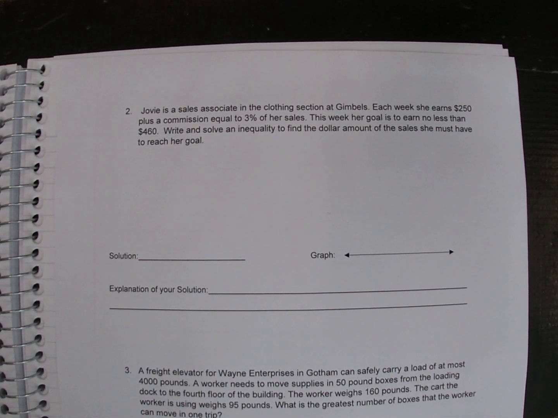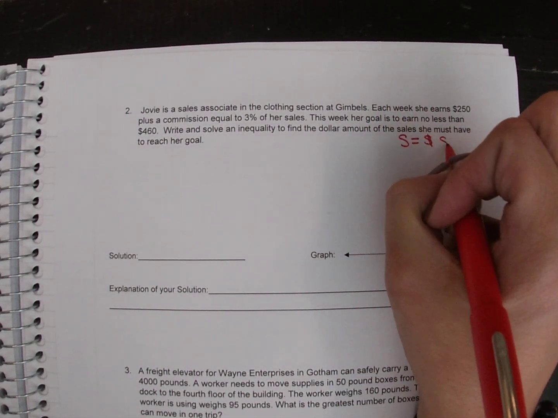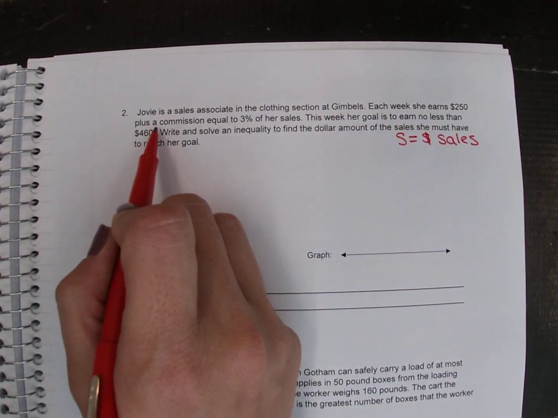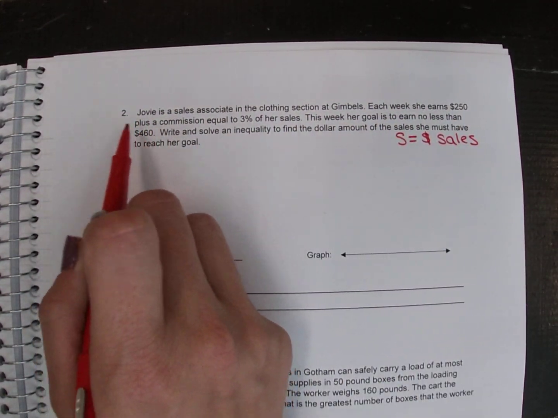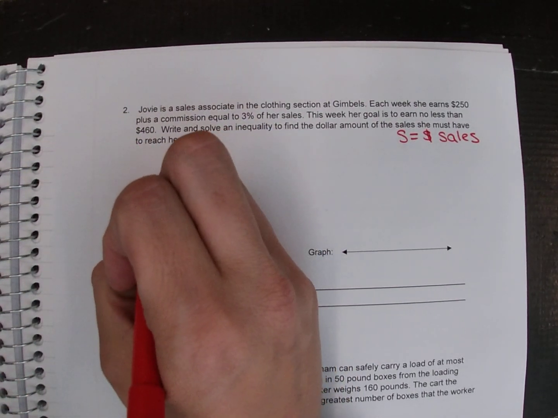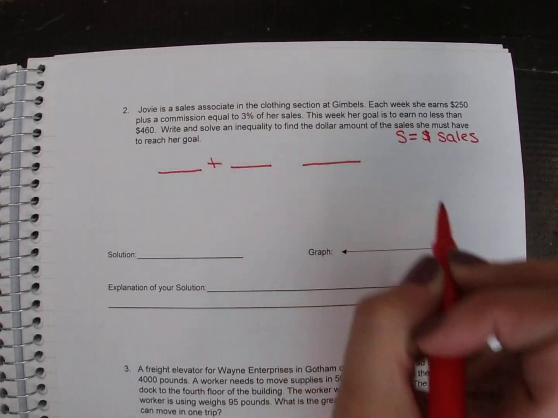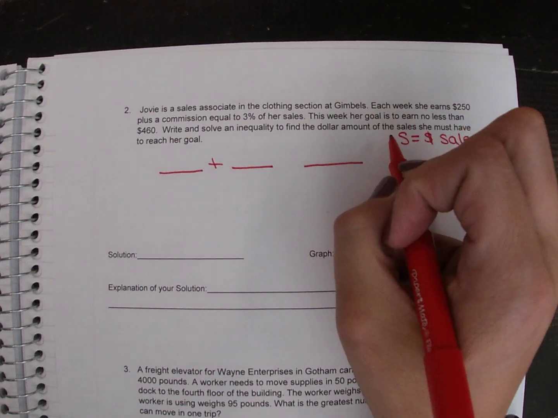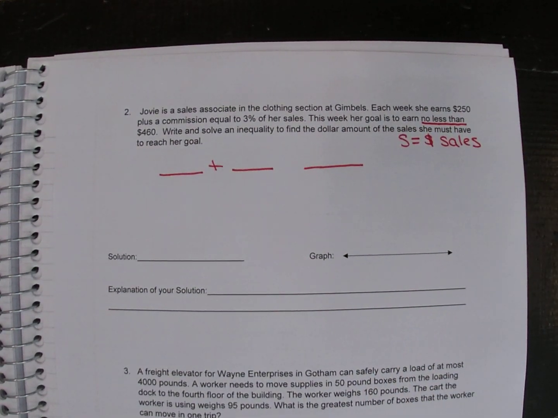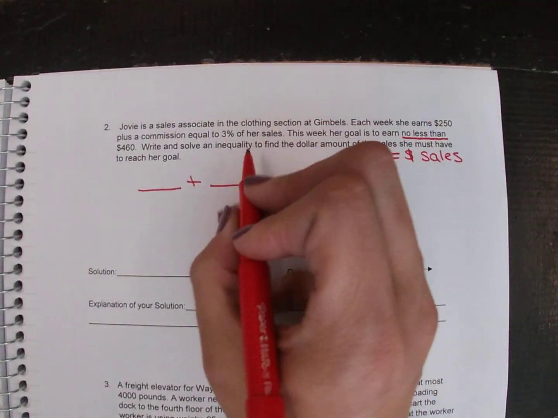So we know that we're looking for her amount of sales, right? We also know that she wants to earn a total of no less than $460. So that right away tells us we want the blank plus blank equals blank, but we're leaving that out. It says no less than. If we look over here at our list, no less than is greater than or equal to.